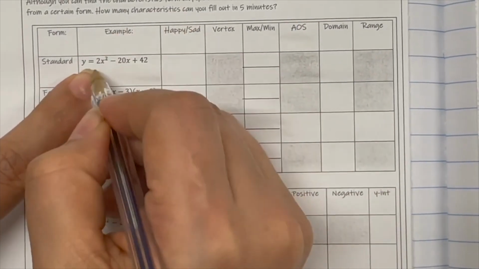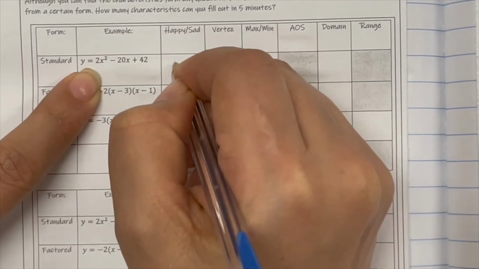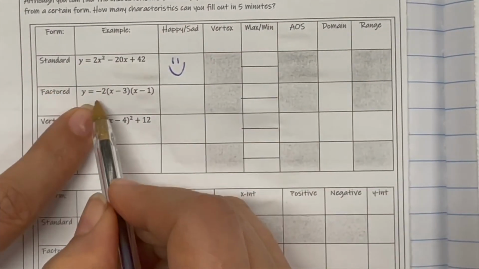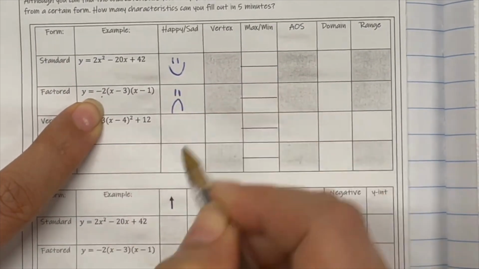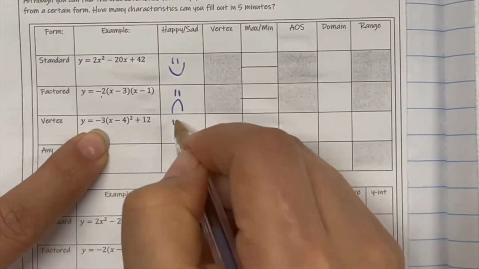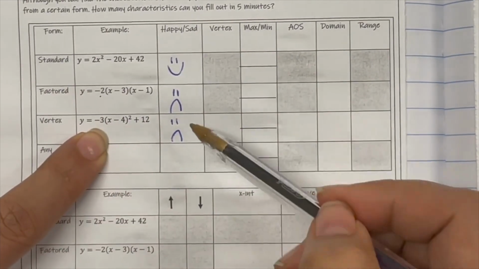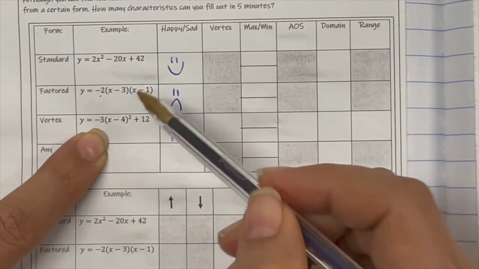Is this happy or sad? So looking right at the beginning, that is happy. Is this one happy or sad? Looking right at it, it's a negative, so that's unhappy, sad. Looking at that one, that is also a sad. So I can find happy or sad no matter what form they give me.